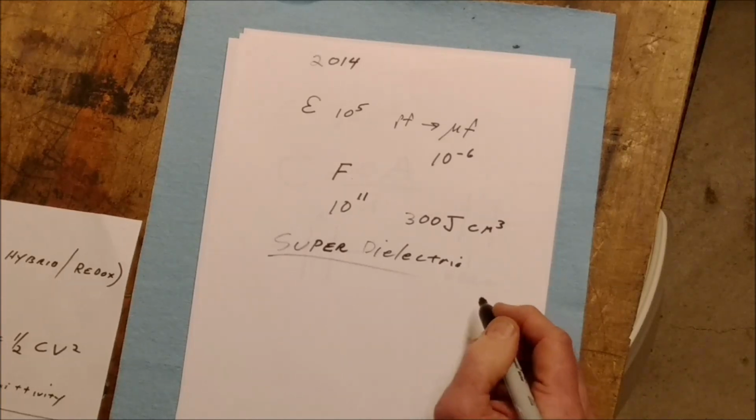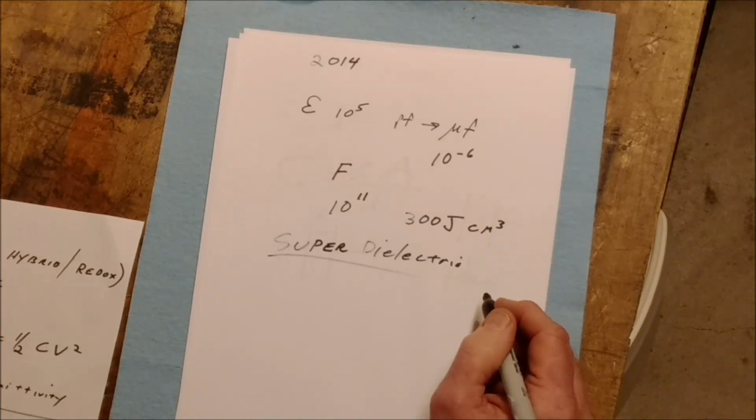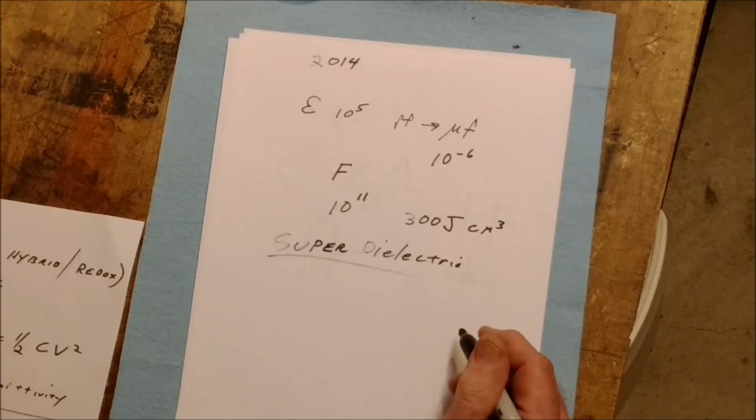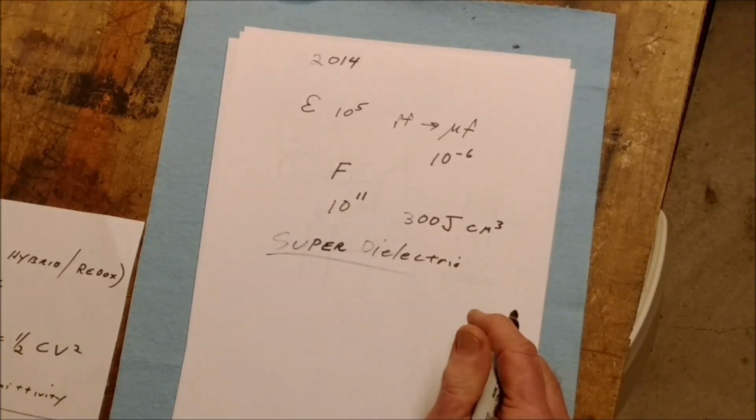Now, what really constitutes a super dielectric, and how do you get there? How do you experiment with it? How do you measure it, etc.?